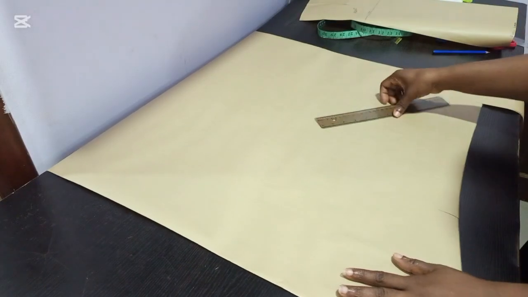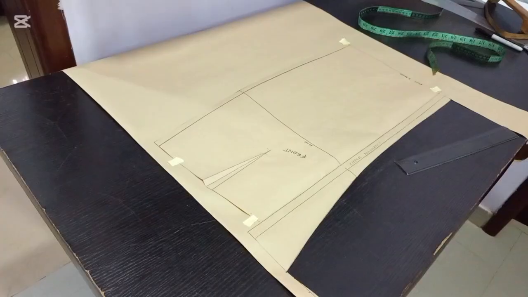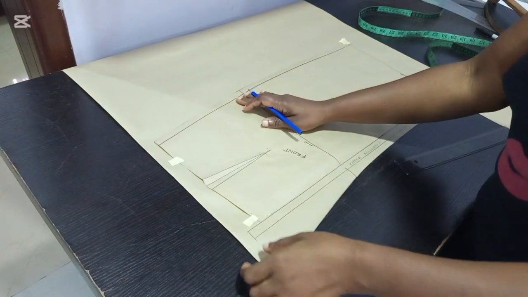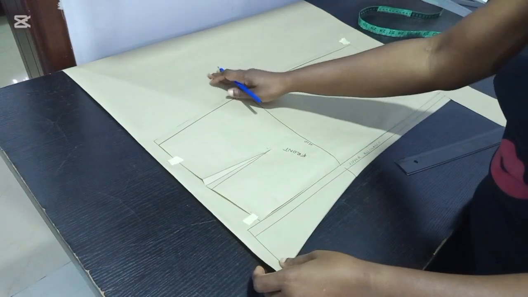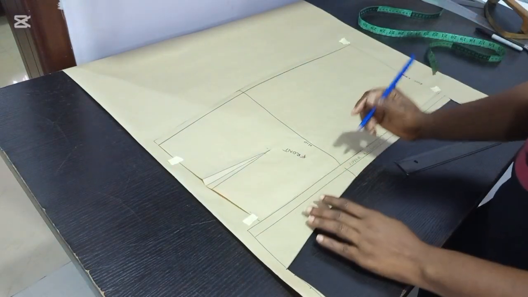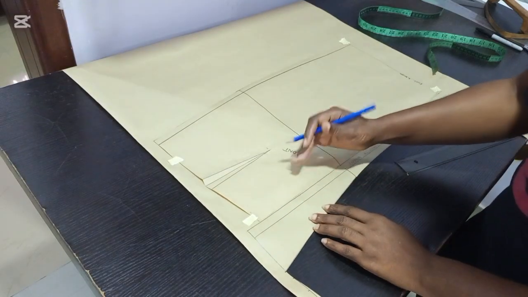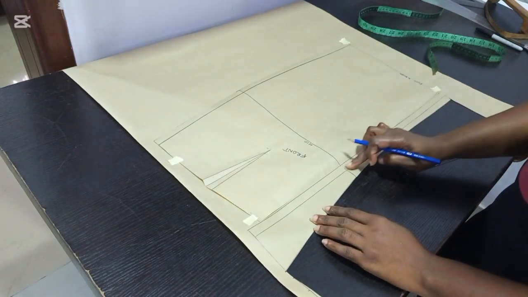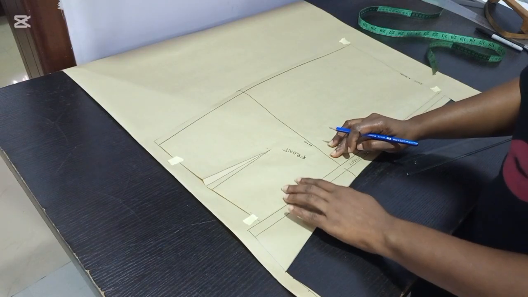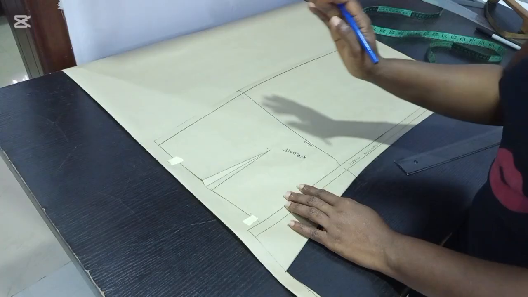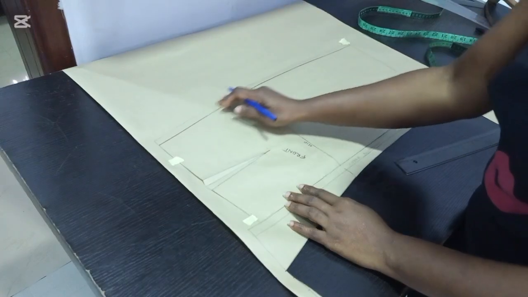So now we'll be drafting the back. I went ahead to place the front pattern on top of a fresh pattern paper, and I marked 1/2 inch. This is a 1/2 inch for the zipper allowance, but you can as well leave this out if you want the zipper allowance to be at the side seam.